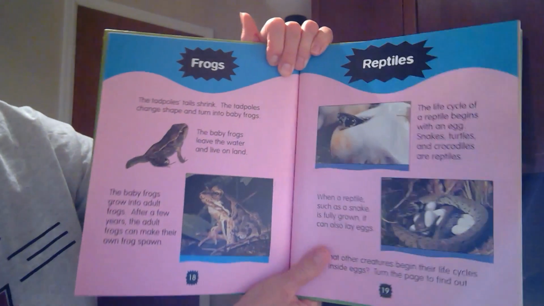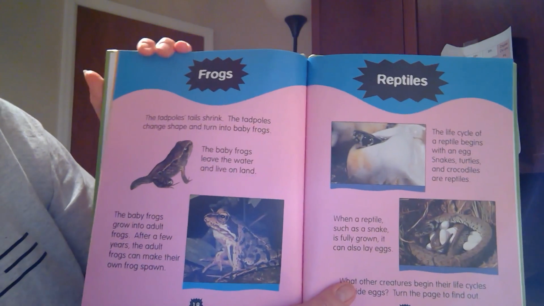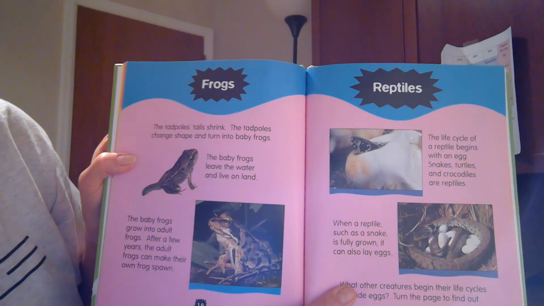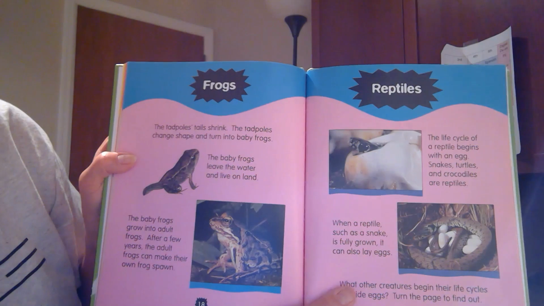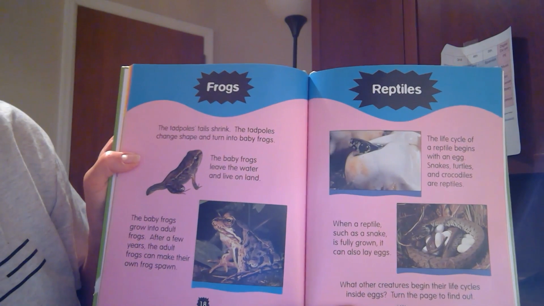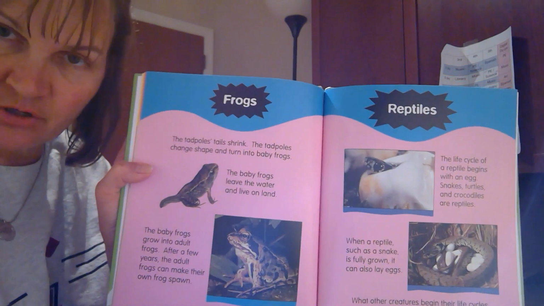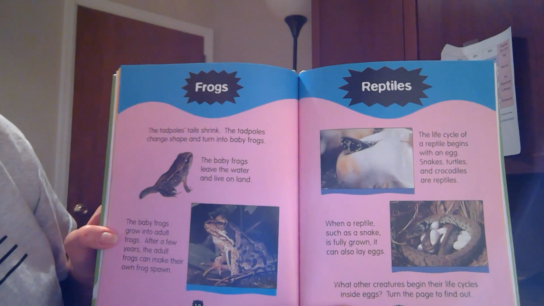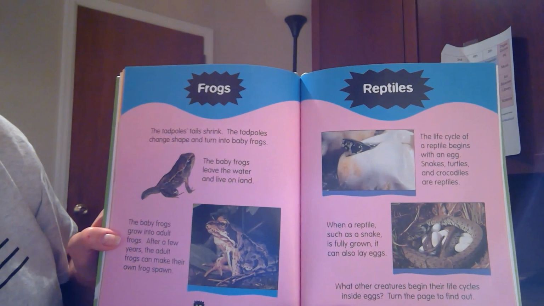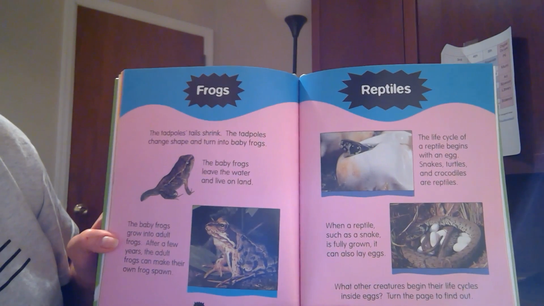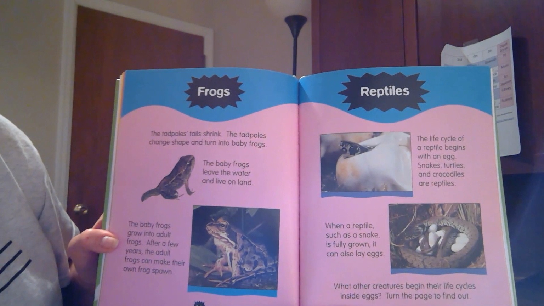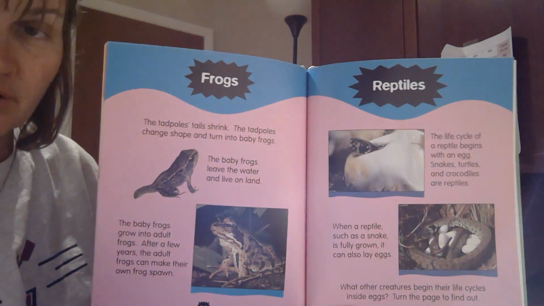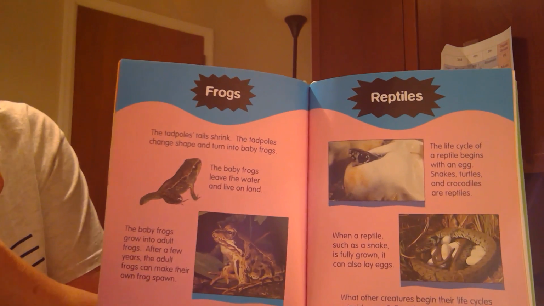Yep, they become a frog. Okay, the tadpole's tail shrinks and the tadpoles change shape and turn into baby frogs. The baby frogs leave the water and live on land, which isn't always true. Some frogs stay in the water. The baby frogs grow into adult frogs. After a few years, the adult frogs can make their own frog spawn. So that means the adults can then have babies.